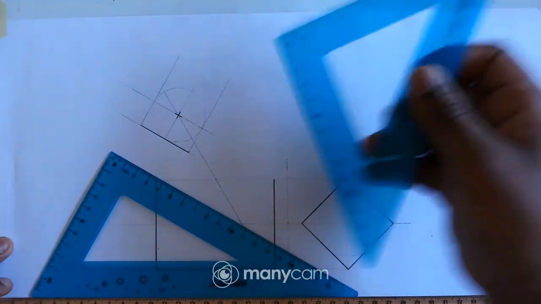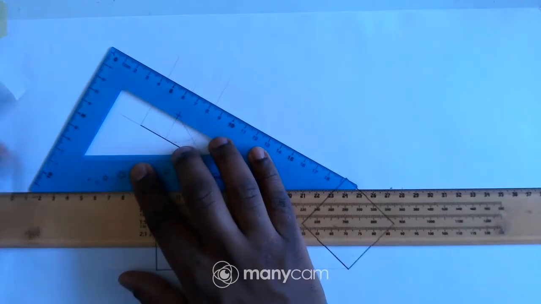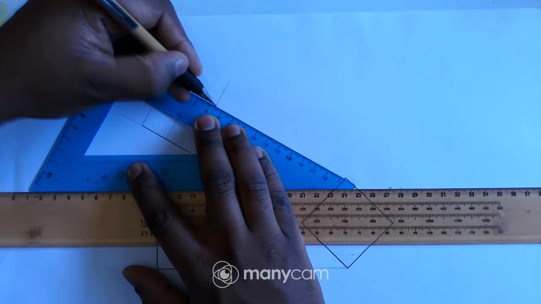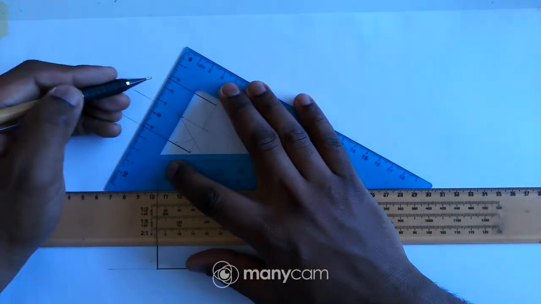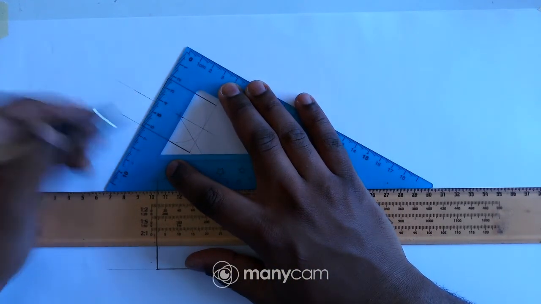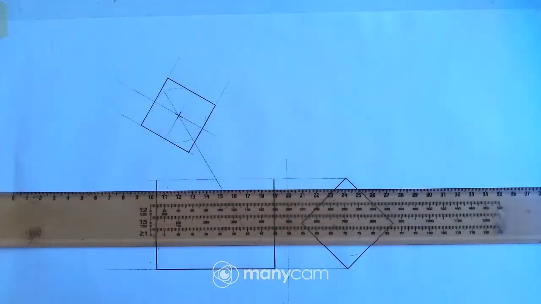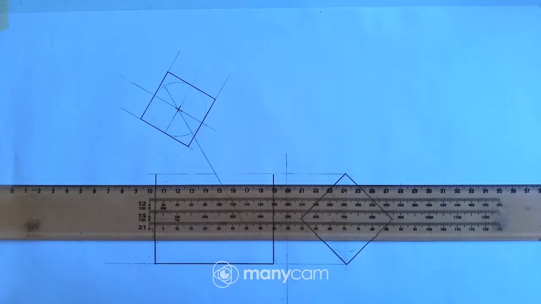Just like that, and then from there I can just draw in that part there, up there, and here I can just connect here, just like that. Okay, perfect.